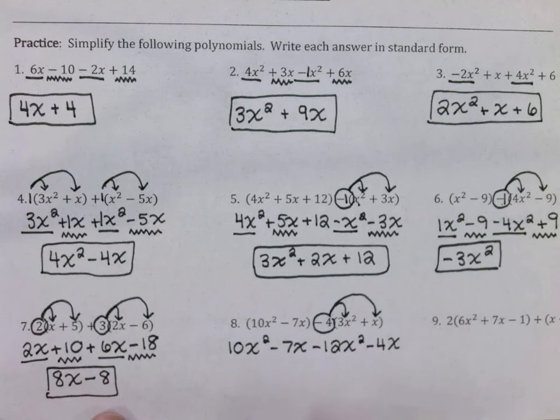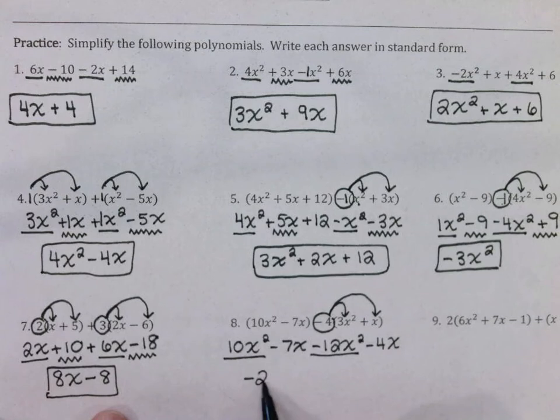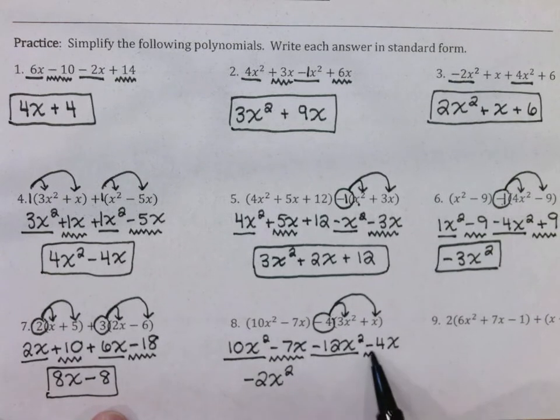And then we can combine like terms. So I got 10x squared minus 12x squared. Well, 10 minus 12, that's -2. And then I'll attach my x squared. And then we have -7x minus 4x. Well, -7 minus 4, that's -11. And then I'll attach my x.